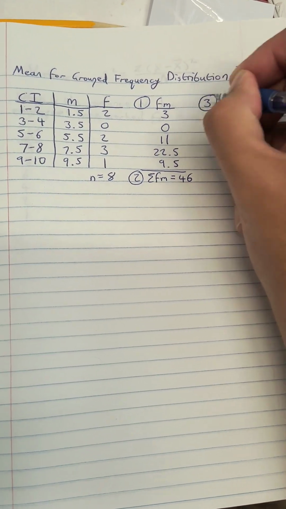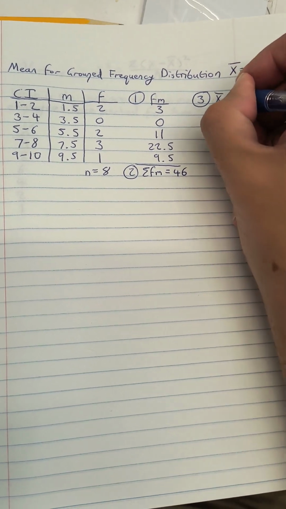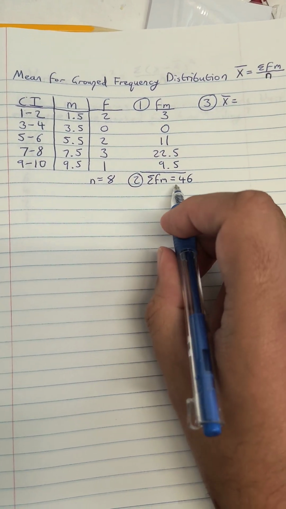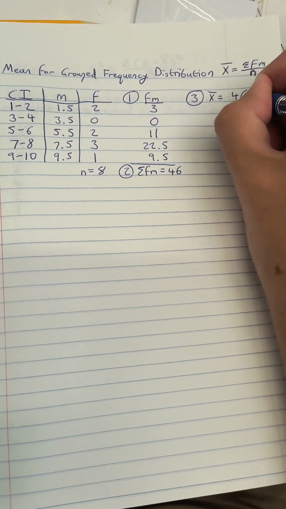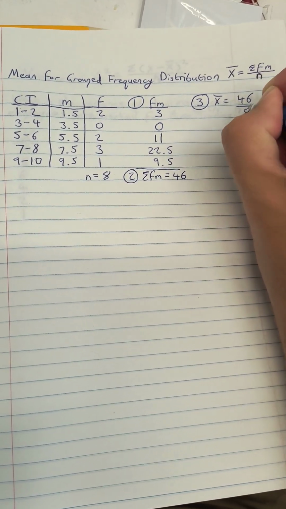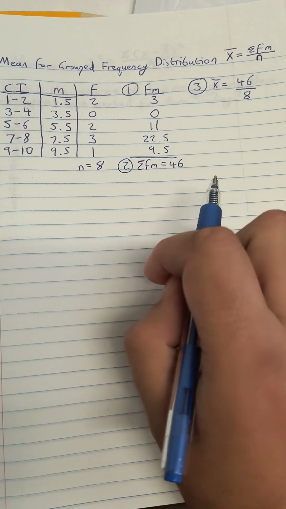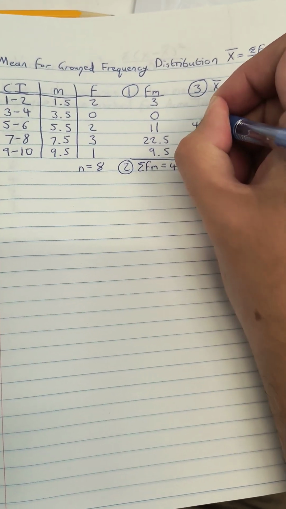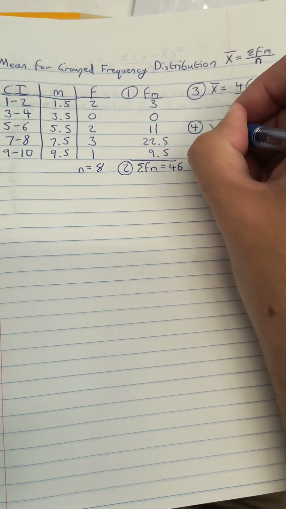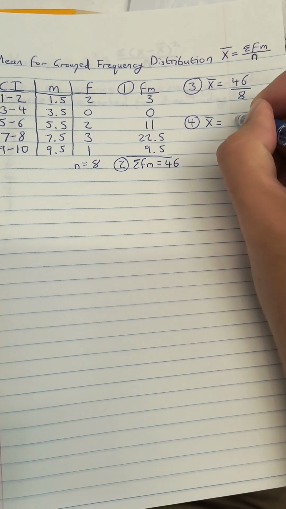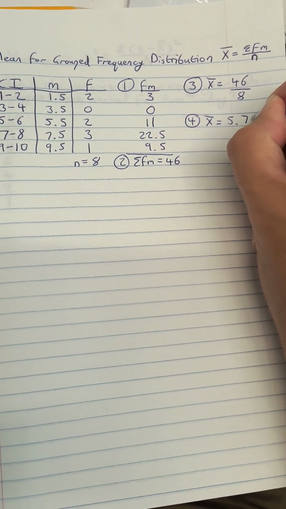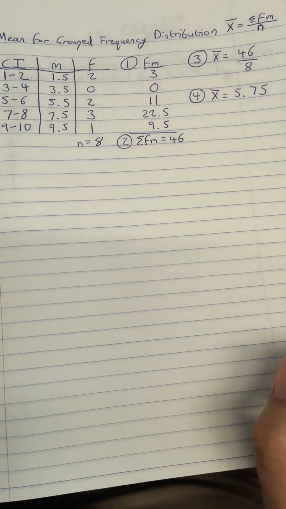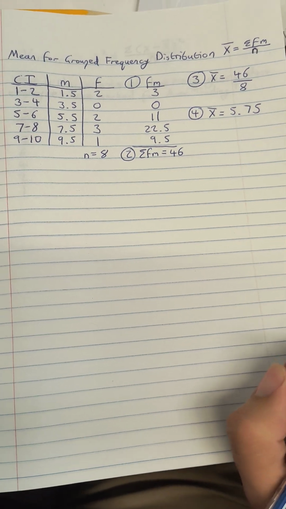And then plugging that into the formula to solve for the mean, the sum of Fm from step 2 is 46, over the total number of cases, which is 8 from our pre-information. And so 46 divided by 8 gives us a mean to 2 decimal places of 5.75. So our mean on these homework scores is a score of 5.75.